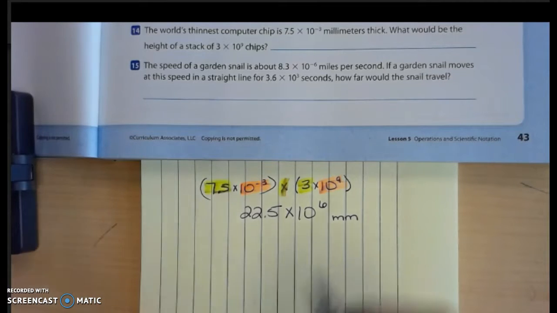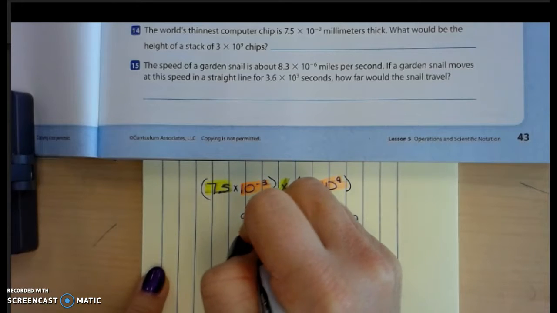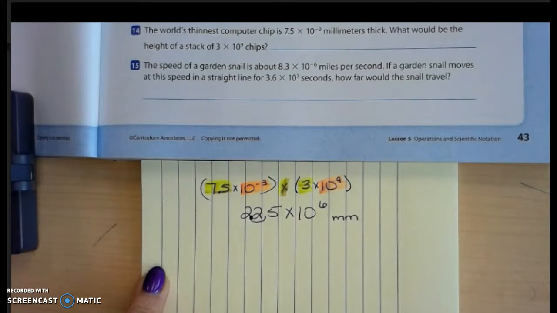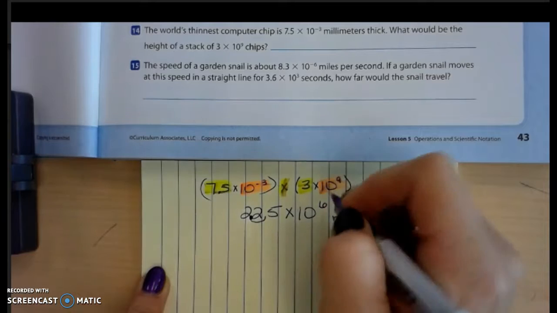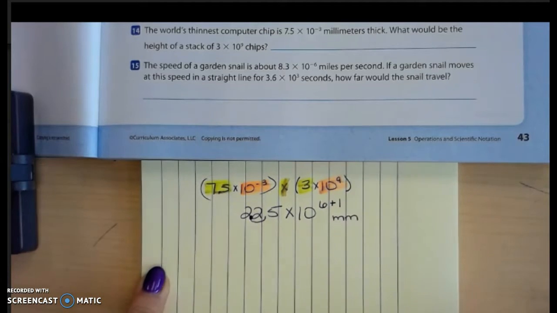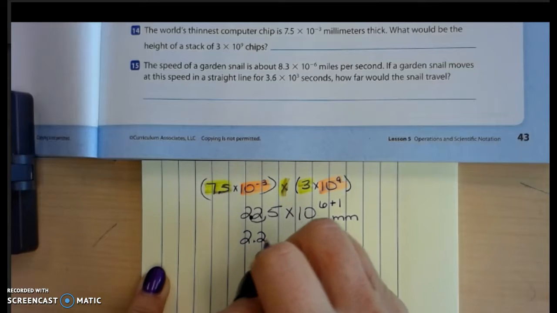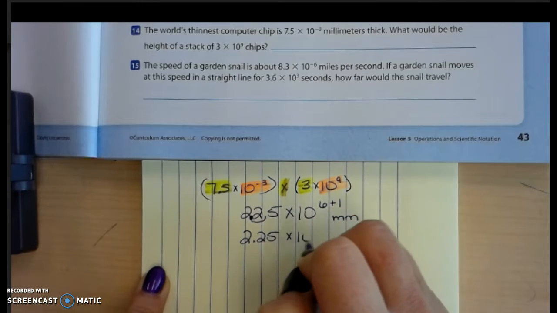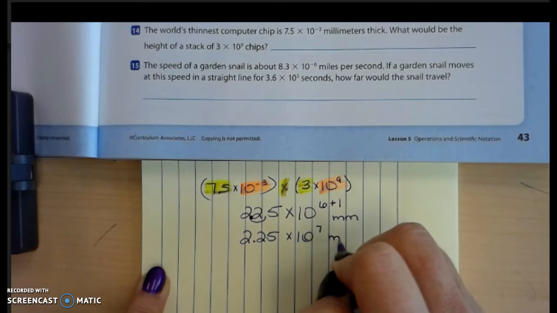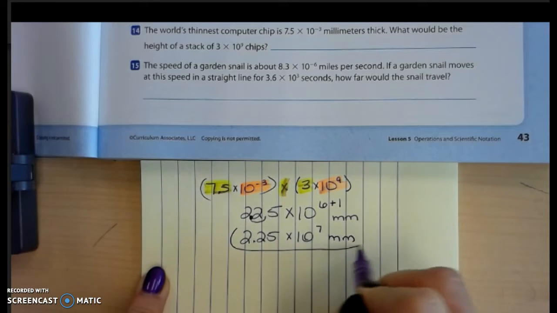That is a decrease, so I'm going to decrease my place value by 1. And if I decrease the place value, I increase the exponent, giving me 2.25 times 10 to the 7th millimeters.